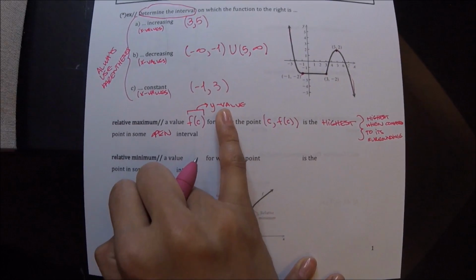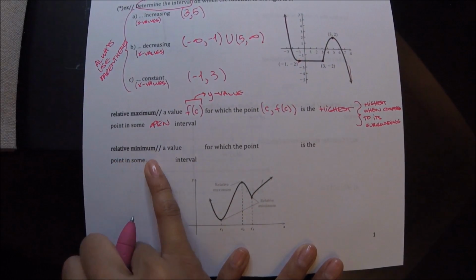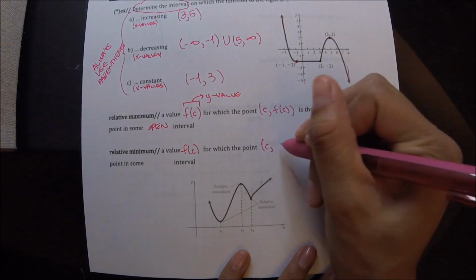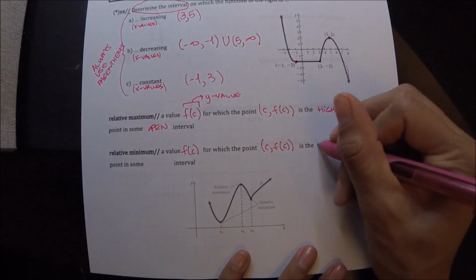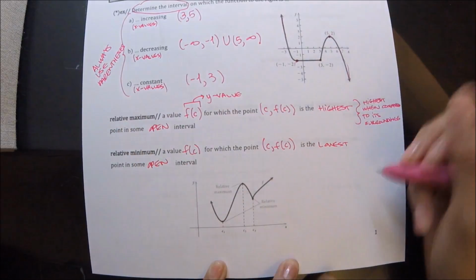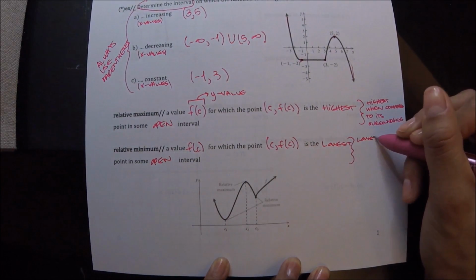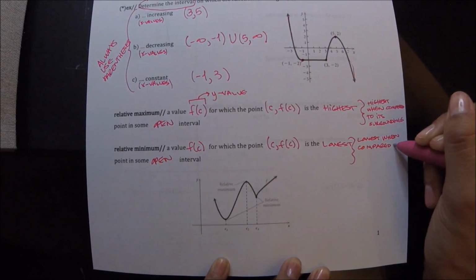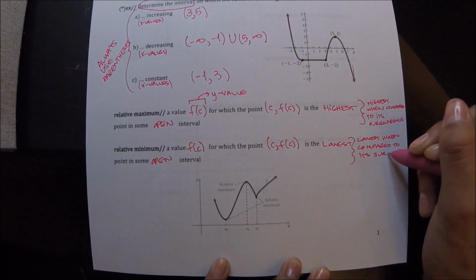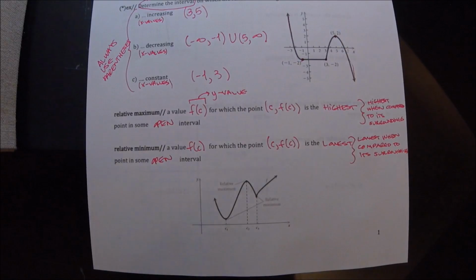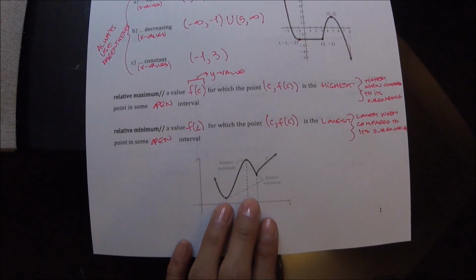So anytime you're looking for a max, you need to say what the y value is, and that will be your maximum. And then similarly for the relative minimum, this is again a value f of c for which the point c, f of c is the lowest point in some open interval. So again, this is the lowest when compared to its surroundings, left and right of it. To get an idea of what we mean by this, we're going to look at this picture down here.